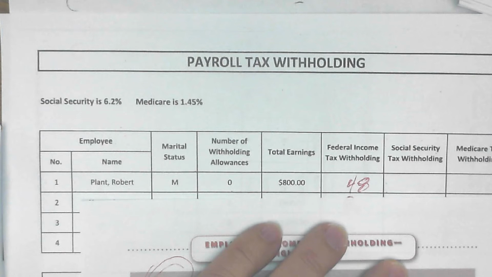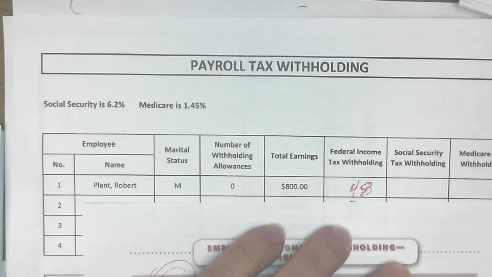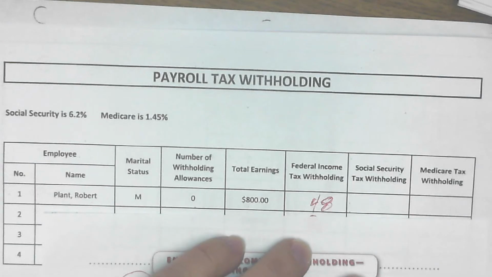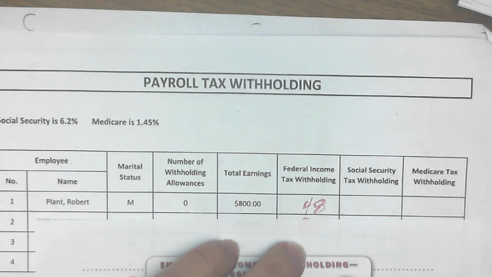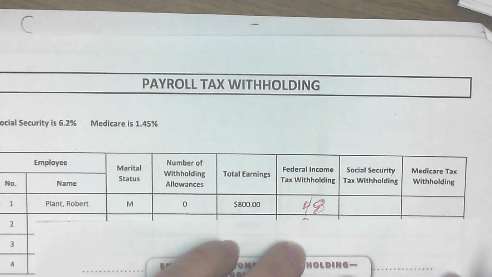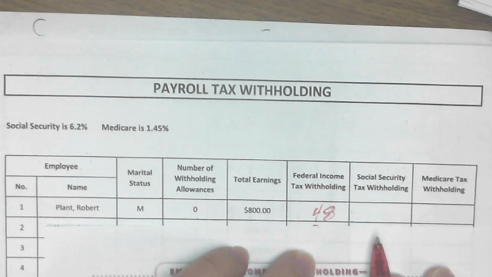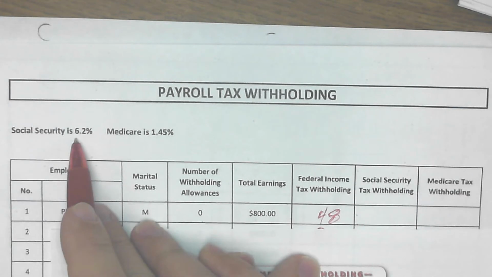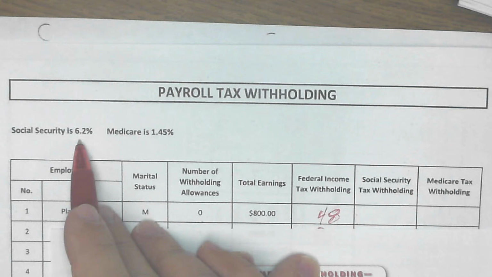One of the things I mentioned in the PowerPoint from last week was Social Security. Remember that Social Security is a government kind of forced retirement program. So you at least have some money put back for when you hit retirement age. It's a forced program, but you're going to get that money back. At the top of your sheet, it tells you how much is going to get taken out. So you're going to have 6.2% taken out in Social Security.